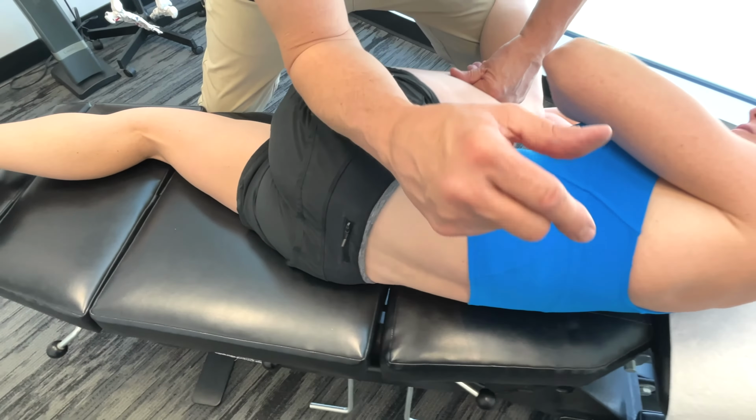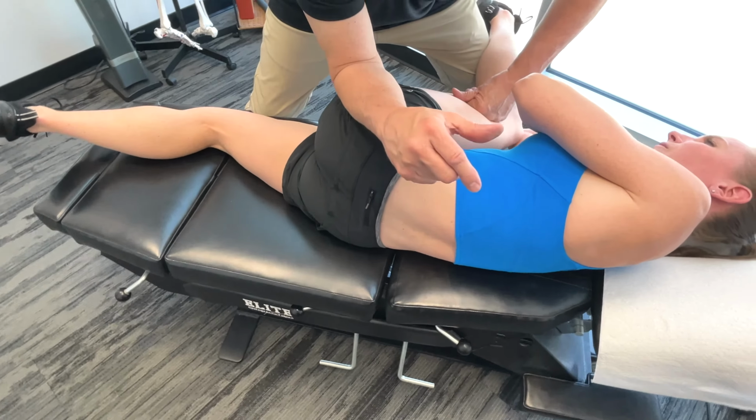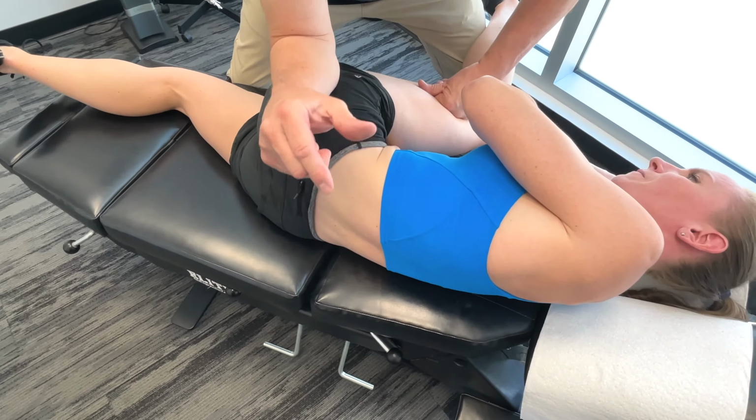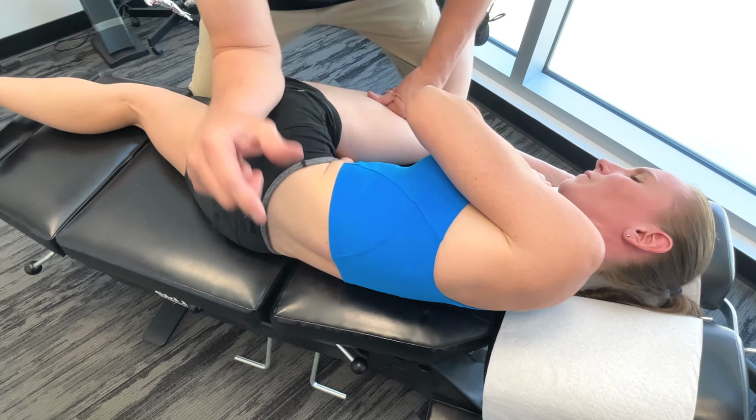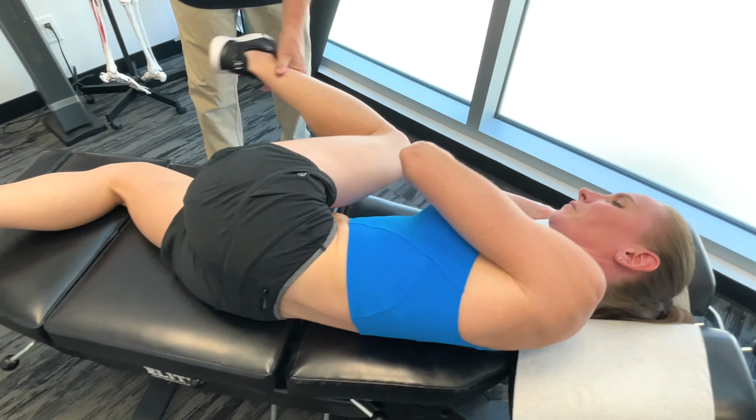Okay, so after the hip extensors, we're going to get on to the ankle plantar flexors. So the Gastrocnemius and Soleus. I'm going to have you go face down, please.